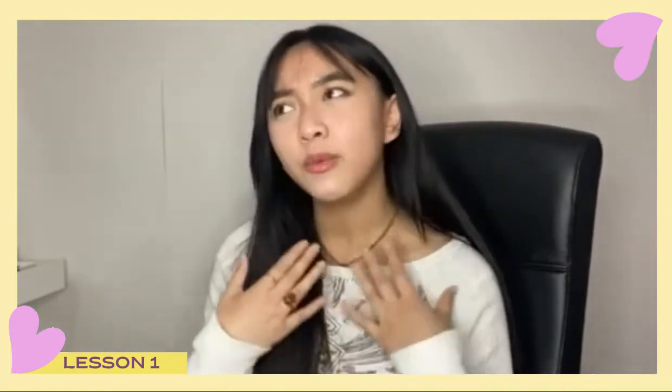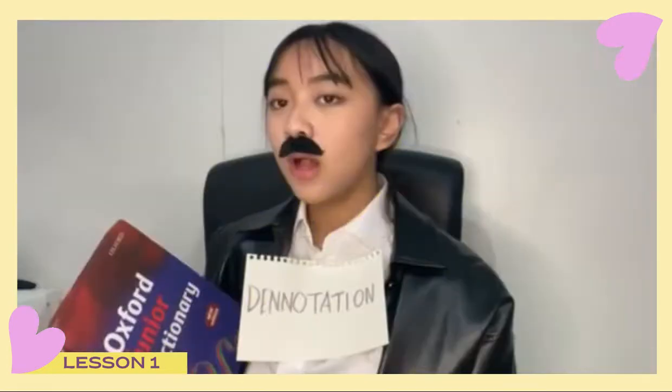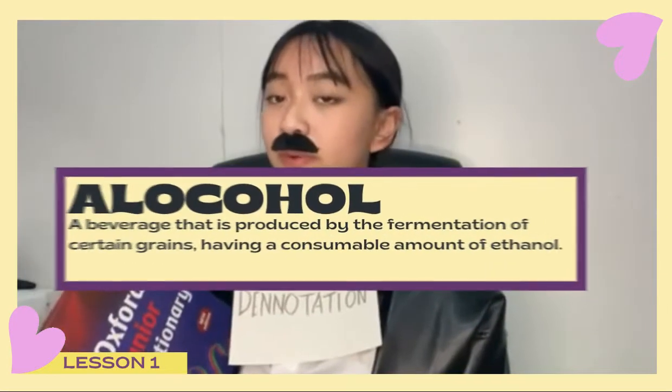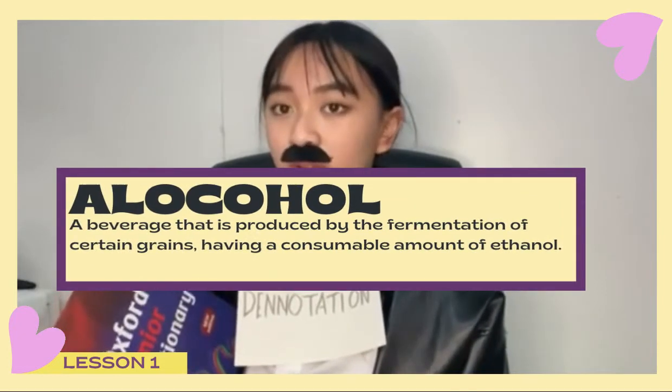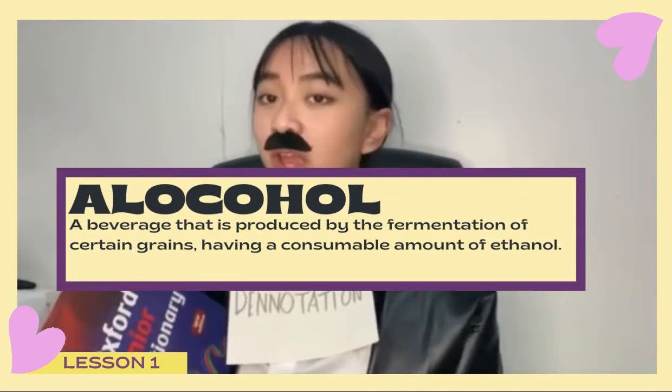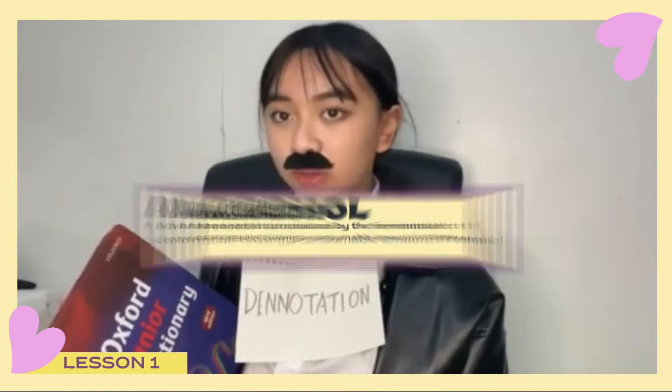Following that up with another example, if I said the word alcohol, denotation would define it as, alcohol is a beverage produced by the fermentation of certain grains, wherein it contains a consumable amount of ethanol.